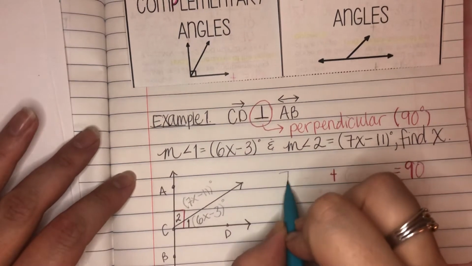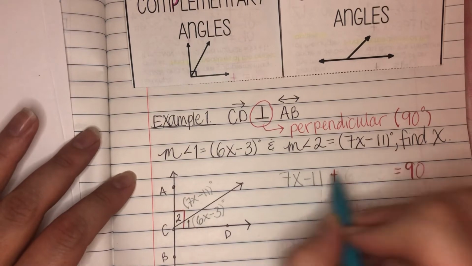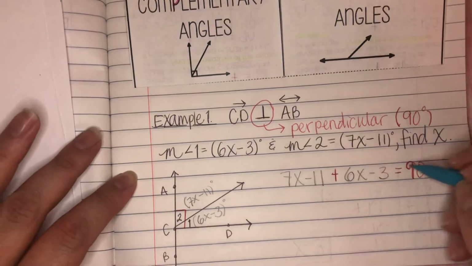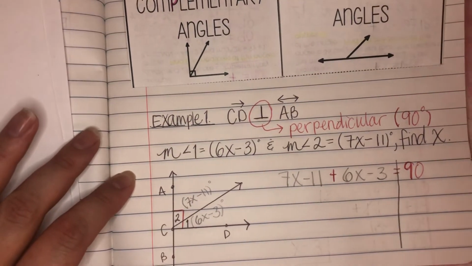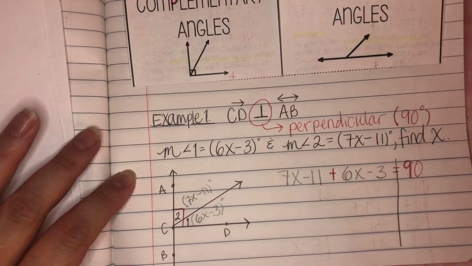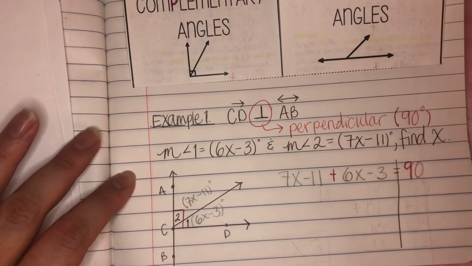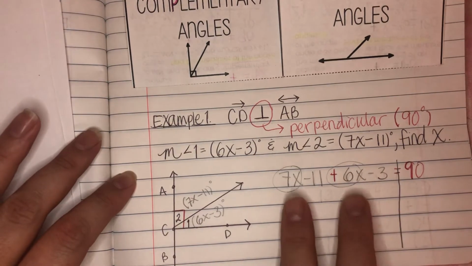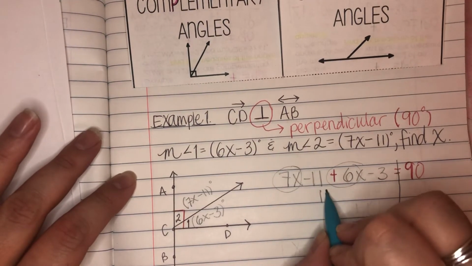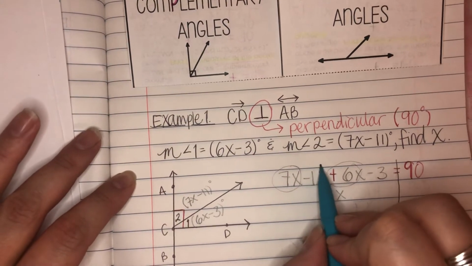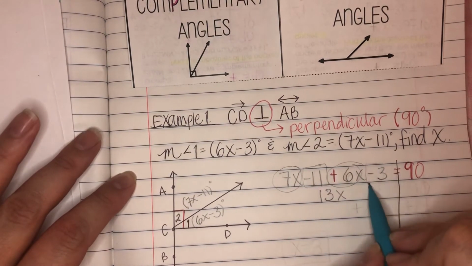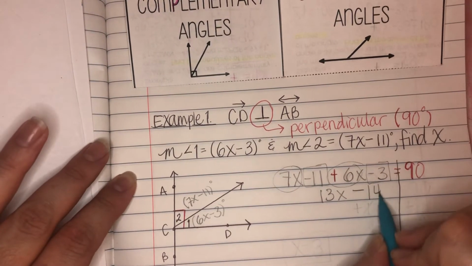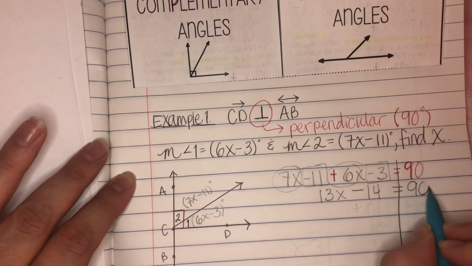So I'm simply going to come in here and put my 7x minus 11 and my 6x minus 3. I'm going to draw my line and I'm going to start solving for x. I'm going to combine together my x's, and look, they're on the same side, so that's 13x. I'm going to take the minus 11 and the minus 3 and combine them to minus 14. The equal sign stays where it is, and 90 comes down.